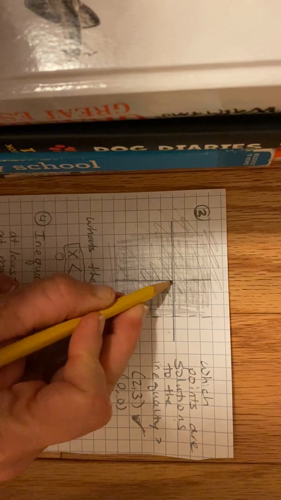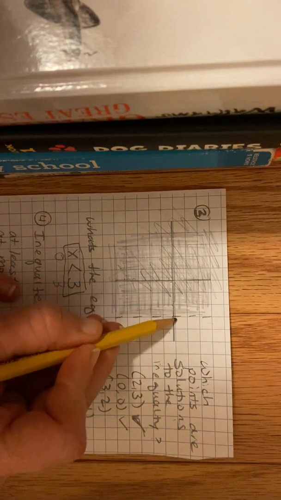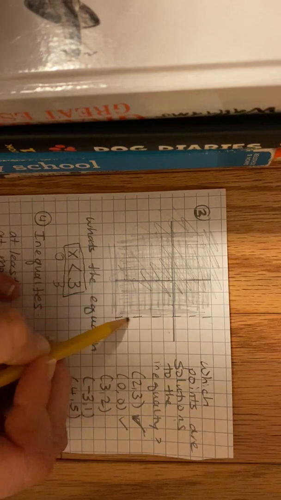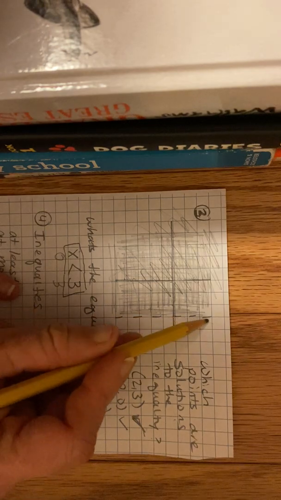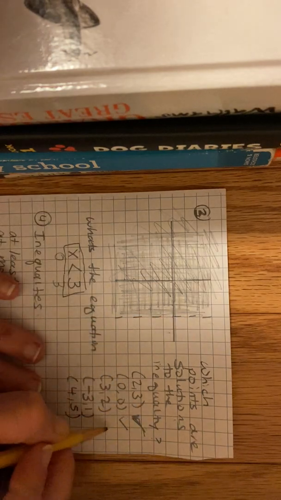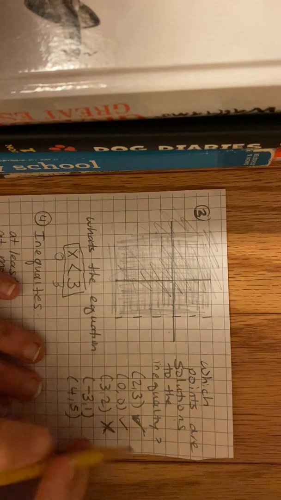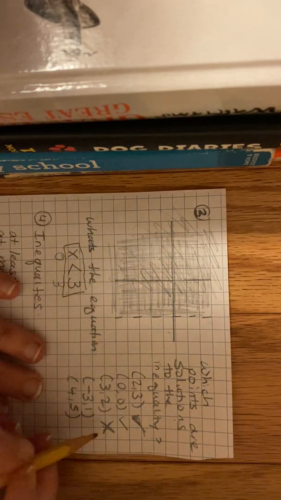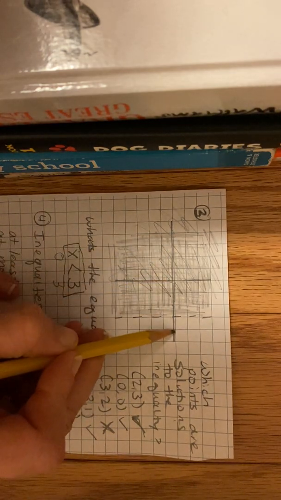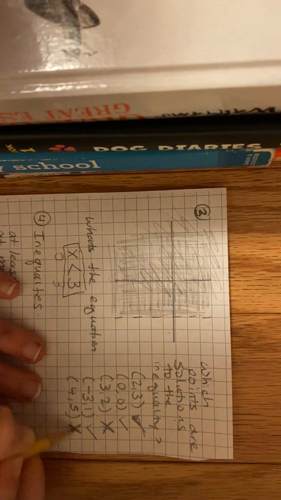2, 3, yes. Oh, that's a funny check. Yes. 0, 0, yes. 3, 2, now this is on a dotted line. If this line was solid, it would work, but because it's a dotted line, it is not. -3, 1, yes. 4, 5, no.